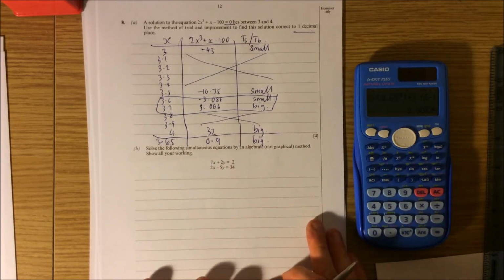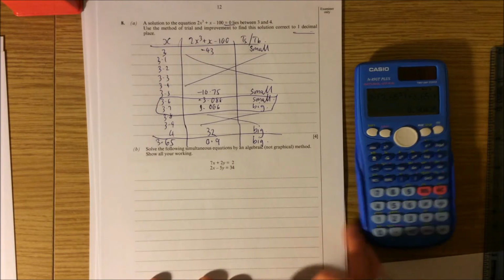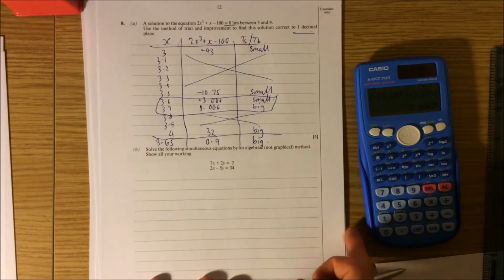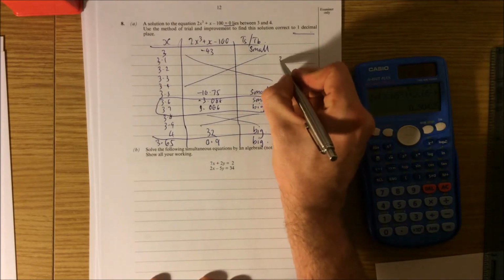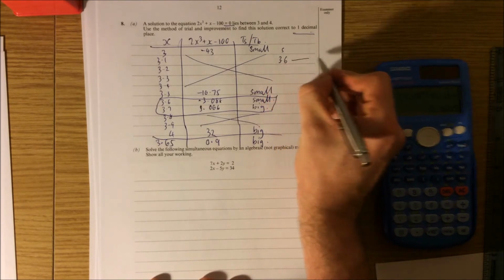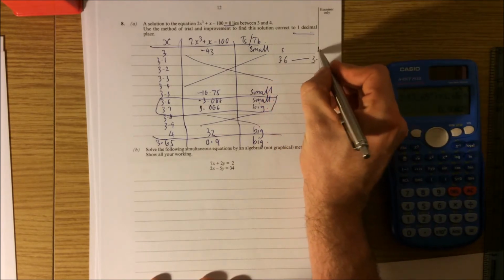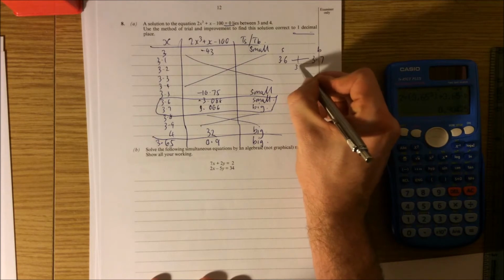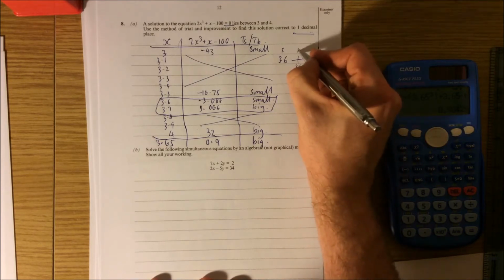Now that tells me the answer must be 3.6. Now the reason this tells me 3.6 is the answer is as follows. We know that 3.6 was too small. We know that 3.7 was too big. We've just checked 3.65 and we've come to the conclusion that's also too big.